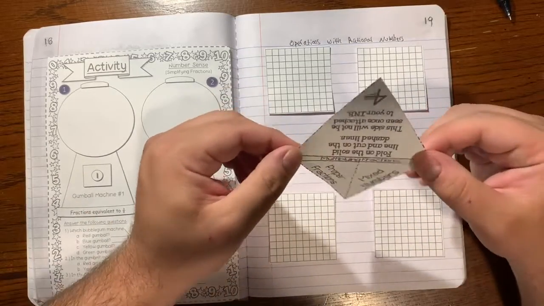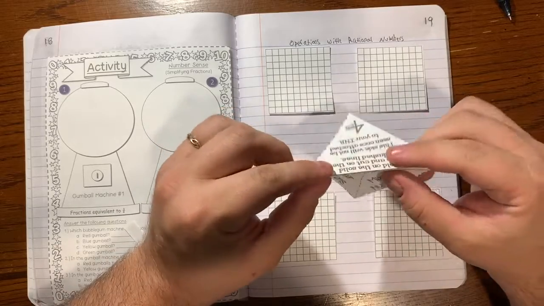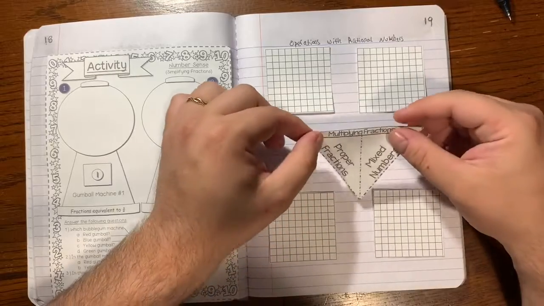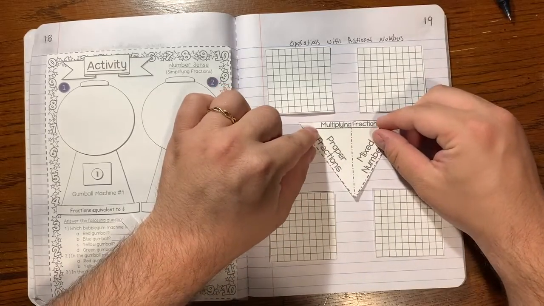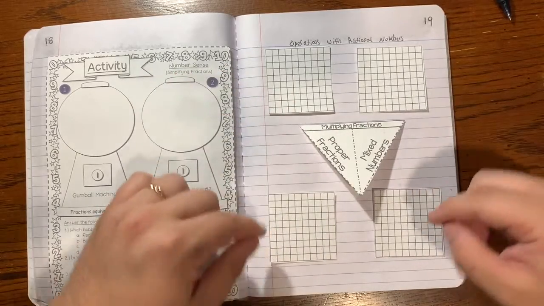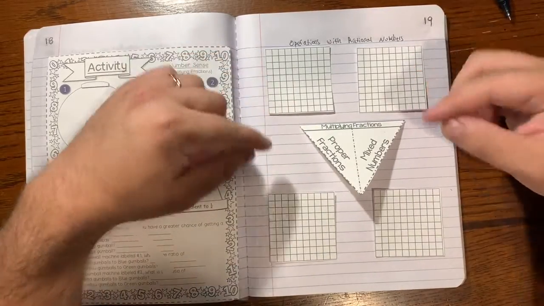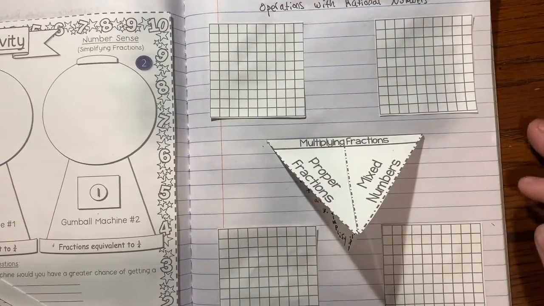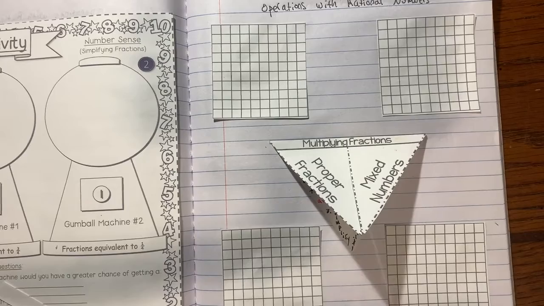You have this diamond, you're going to fold it back. You can put glue on the back side here, and tape it down so it's in the middle. We're going to do some multiplying fraction problems over here. I'm going to do these 2, and then you're going to do those 2 on your own. I'm going to zoom in here a little bit so you can see it.